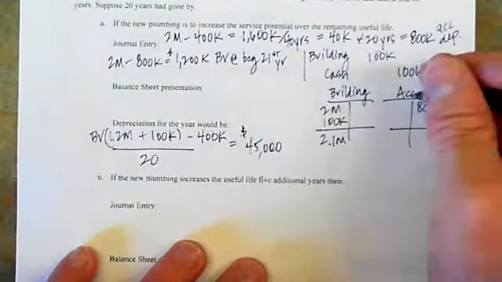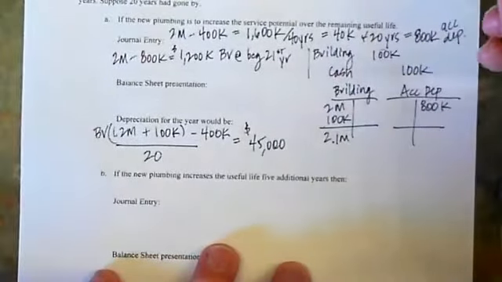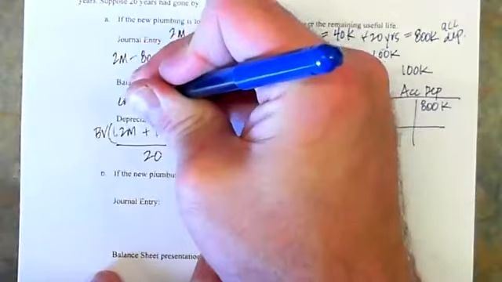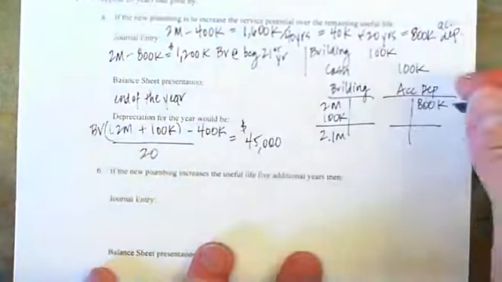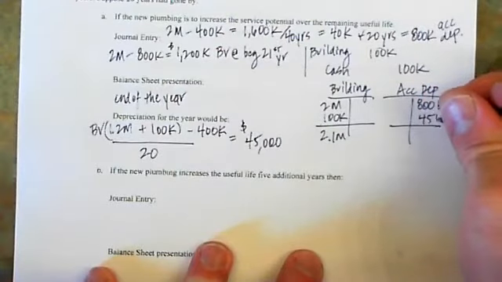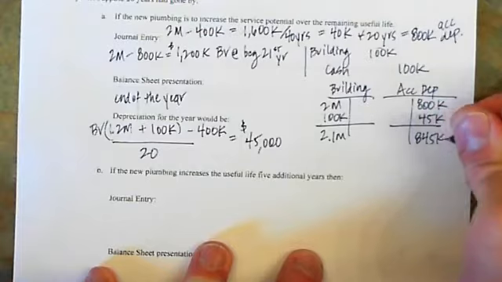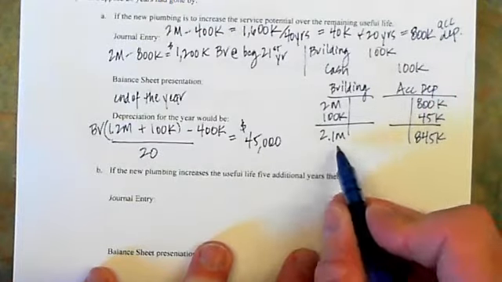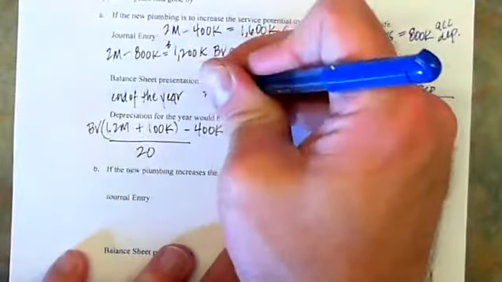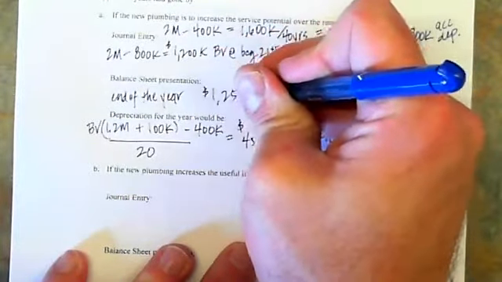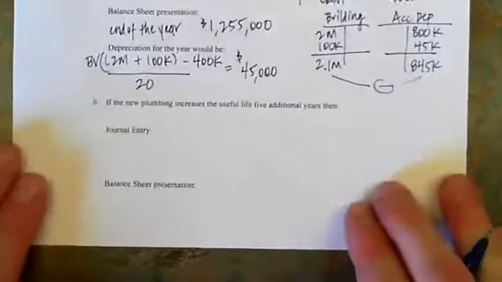a year now. So I would add that at the end of the year, my balance sheet presentation, let's say at the end of the year, after I assess depreciation of 45,000 would be 845,000. So 2.1 less 845 gives me $1,255,000. That would be the book value on the books.